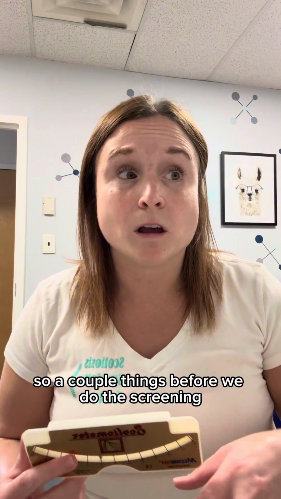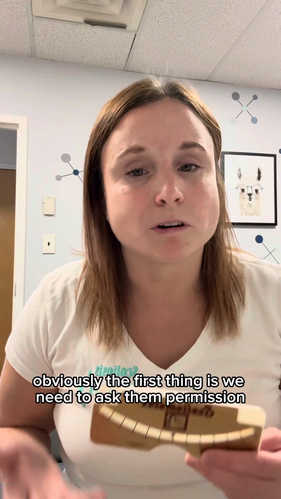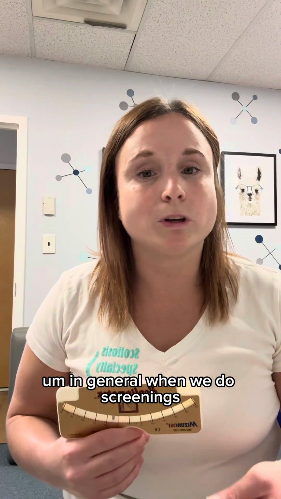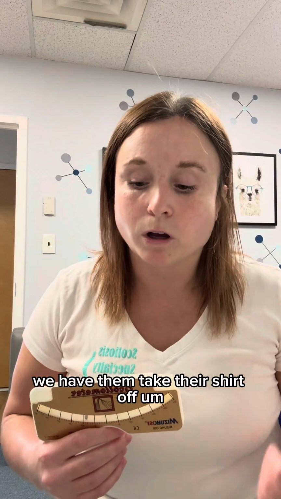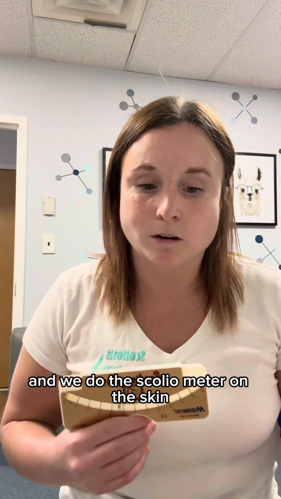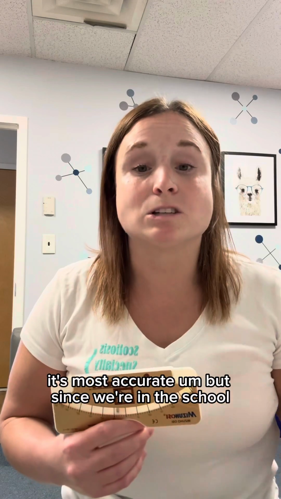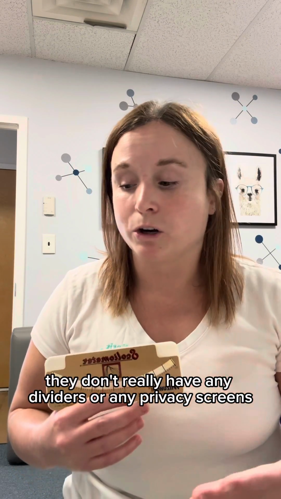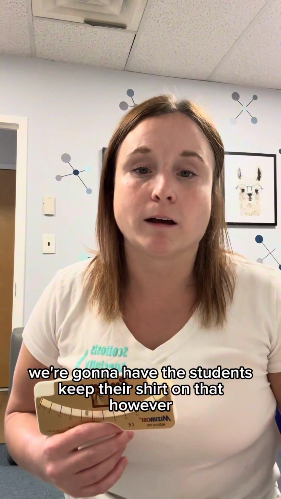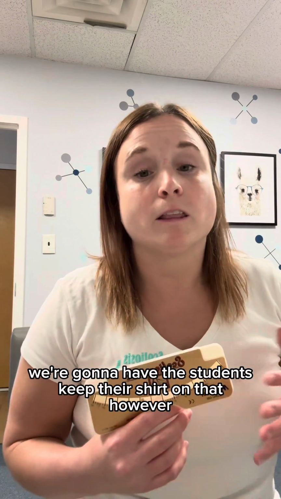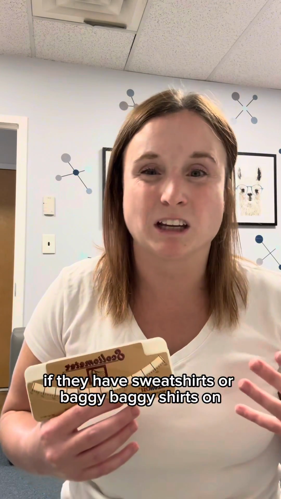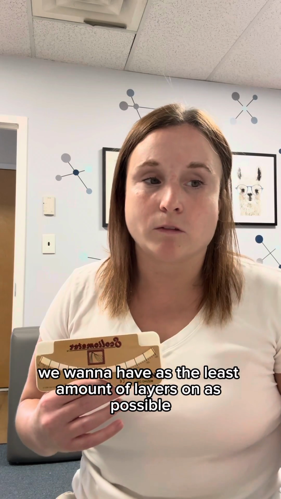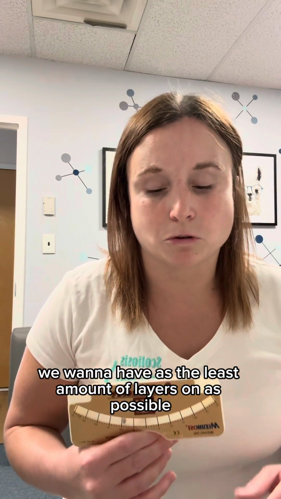So a couple things before we do the screening. Obviously, the first thing is we need to ask them permission. In general, when we do screenings, when we do the scoliometer measurement, we have them take their shirt off, and we do the scoliometer on the skin. It's most accurate. But since we're in the school, they don't really have any dividers or any privacy screens. We're going to have the students keep their shirt on. However, we are going to ask them to take off as many layers as possible. If they have sweatshirts or baggy shirts on, we want to have the least amount of layers on as possible.